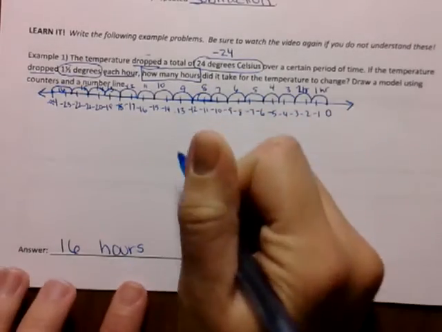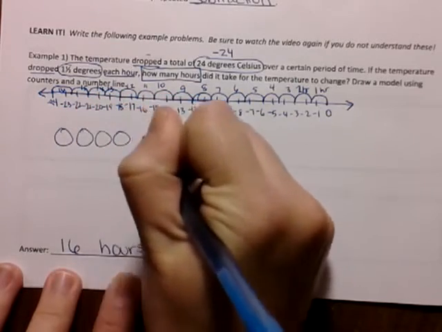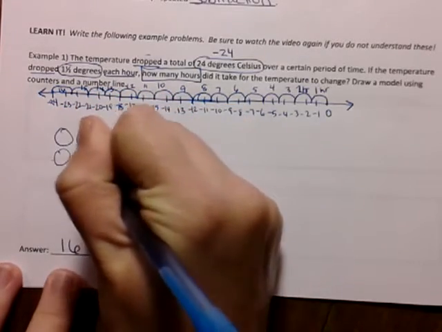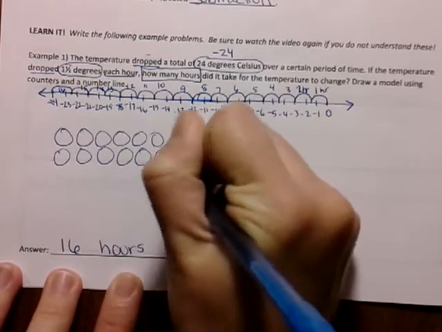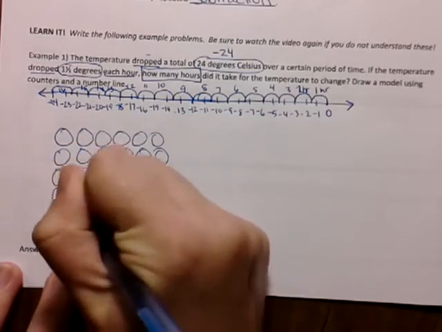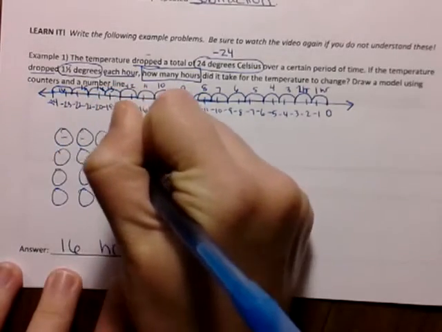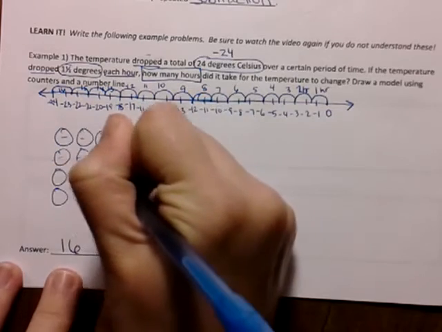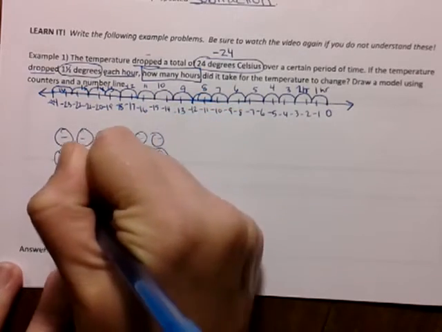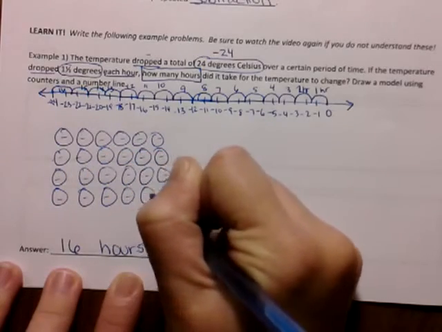Now, another way I could do this is by using my counters. So if I draw 24 counters, and I know they're all negative, so I'll put a negative symbol in the middle. So I have 18, 19, 20, 21, 22, 23, 24, and I put a negative in each one. I'm starting with negative 24, and I'm going to need to divide them into groups of 1.5.